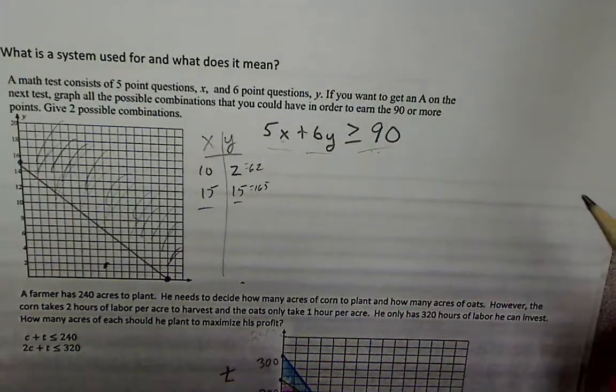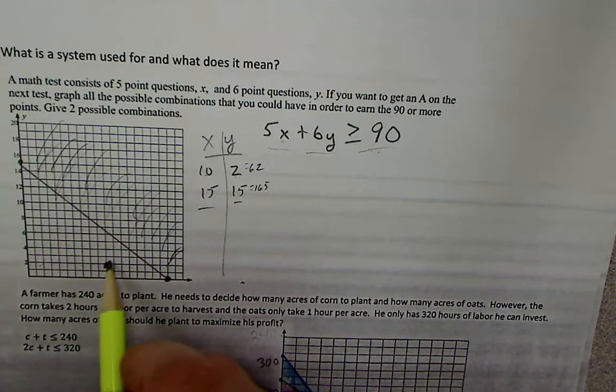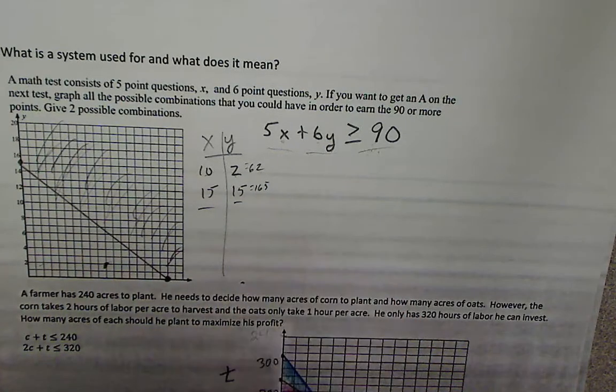That's one scenario. Okay. So at this point right here, like I showed you a minute ago, it's not part of the solution region because obviously if I picked it, I would only get a 62 and that would not work for what I want.